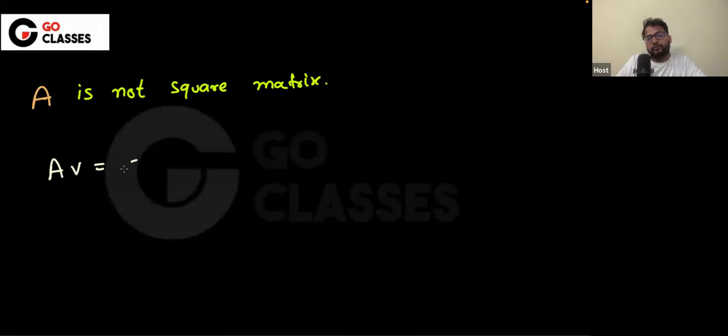A v1 equal to sigma 1 u1, something like this, right? You might remember. So if A is not a square matrix, you will have something like this. Now let's see how to analyze these things. In that case we do not have eigenvectors and all.